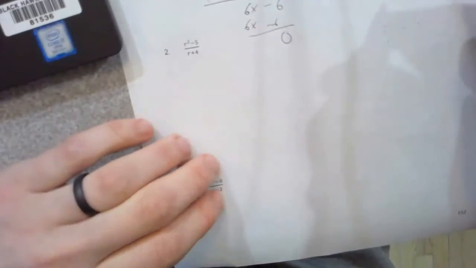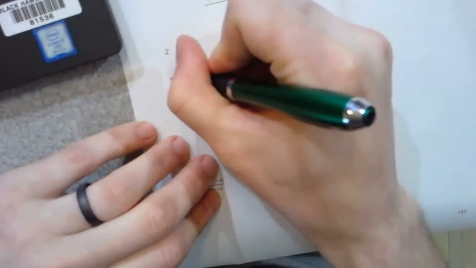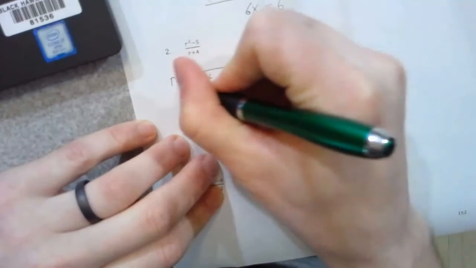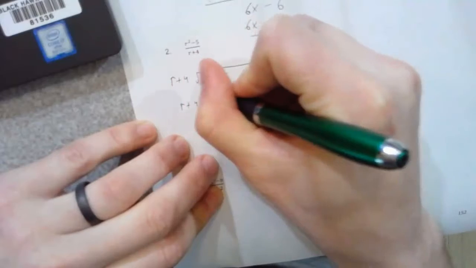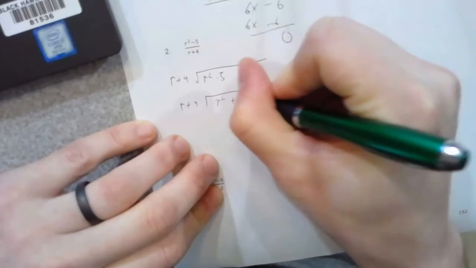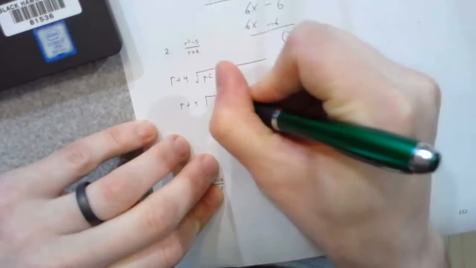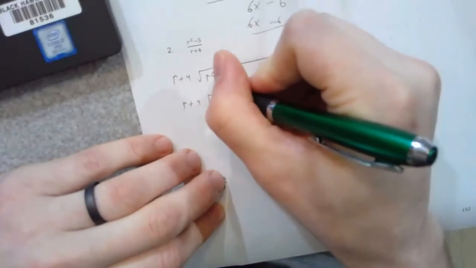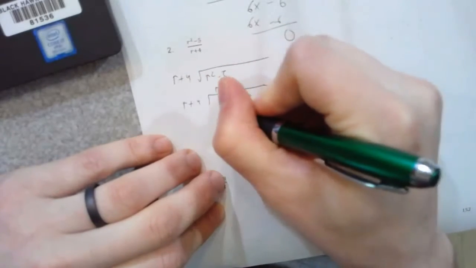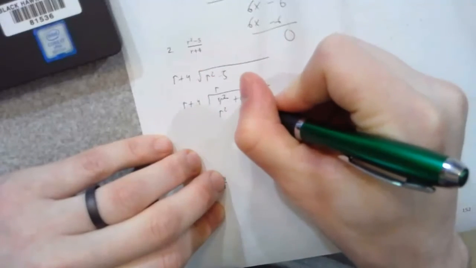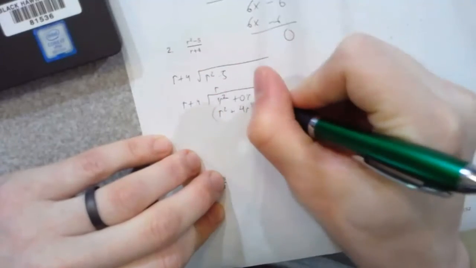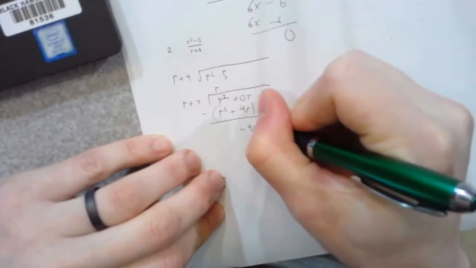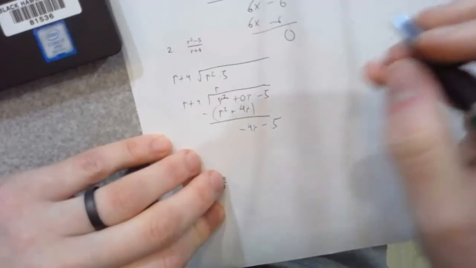Question number 2. R plus 4 goes into R squared minus 5. Now this place, it's really important that you rewrite this and put a plus 0R in here. Otherwise, you're going to get messed up following the algorithm. So R times R would give you R squared, and R times 4 is 4R. Now you're subtracting. Those cancel. 0 minus 4R is minus 4R, minus 5.